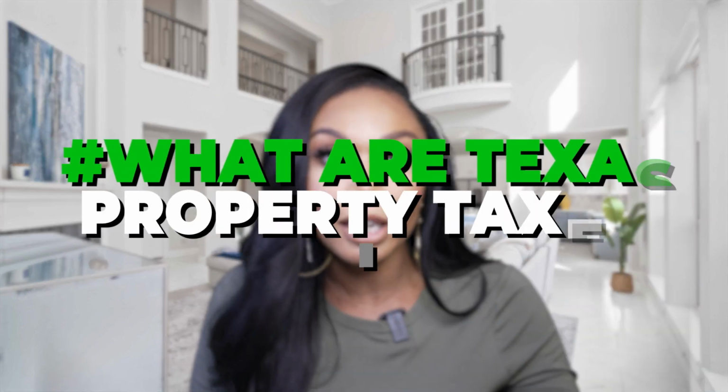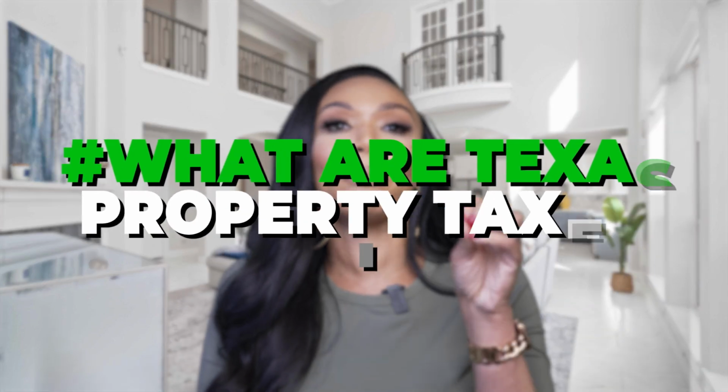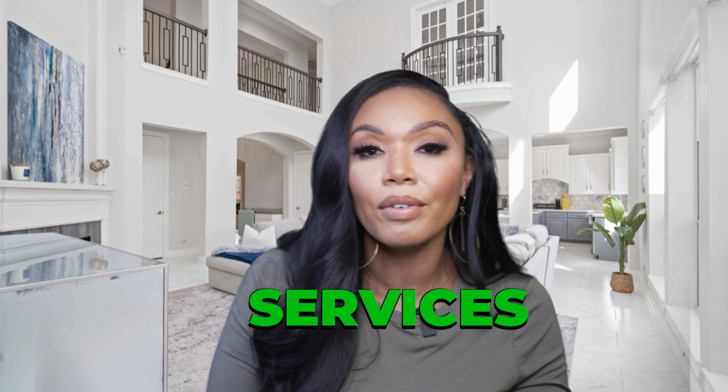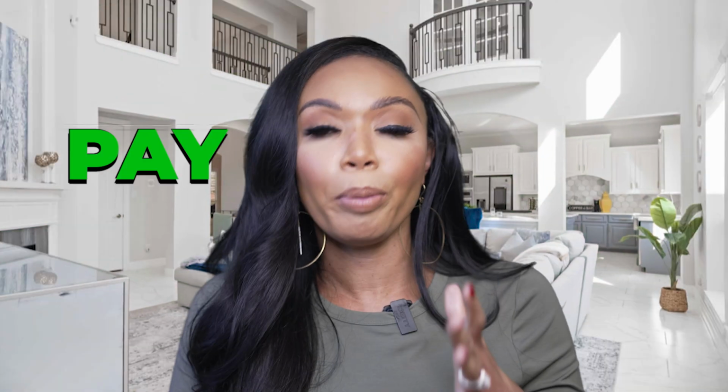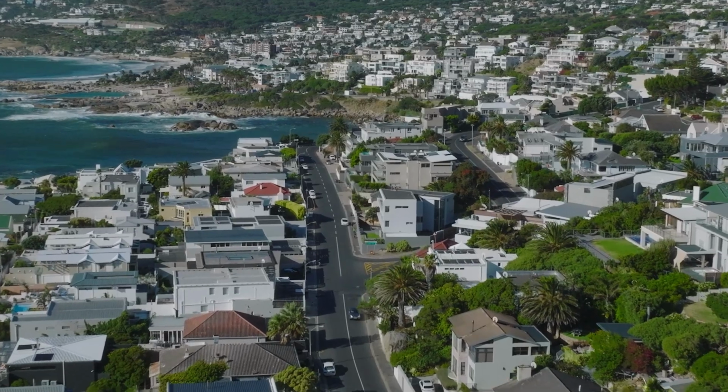One, what are Texas property taxes? Basically, it's a monetary assessment that the local government uses to raise revenues and funds for things like public services, schools, roads, parks, libraries, fire stations, all of those things you pay. And regardless if it's a residential or commercial property, all properties are subject to property taxes unless you are exempted by law.